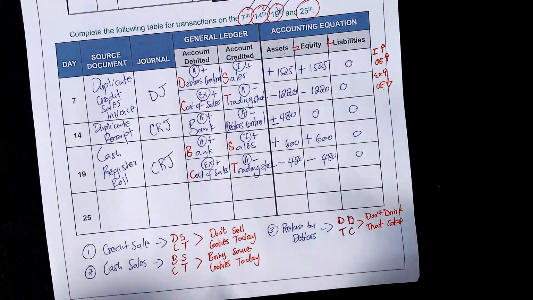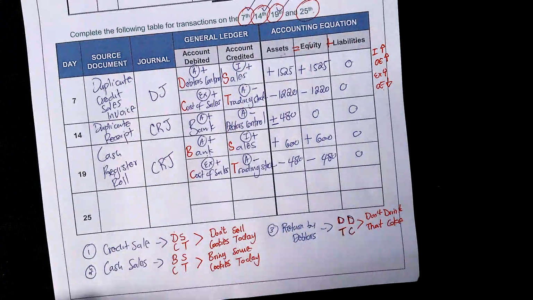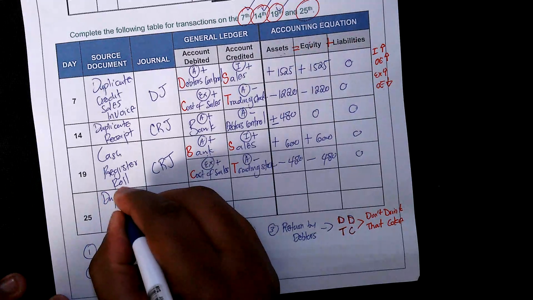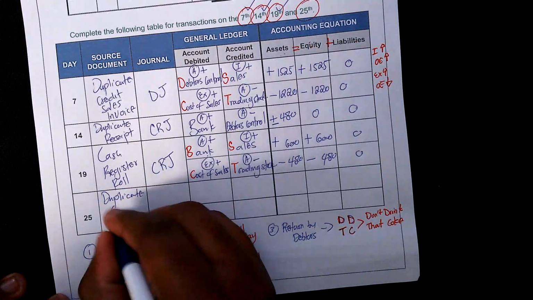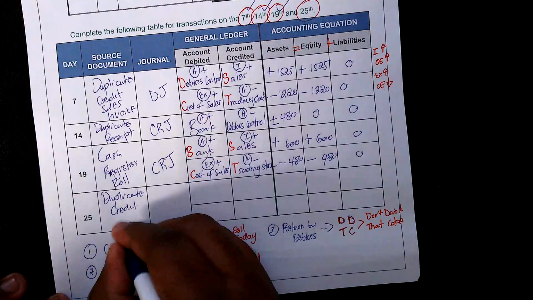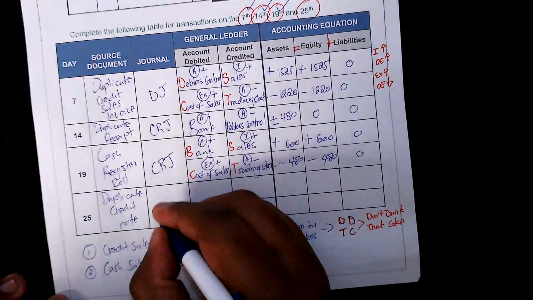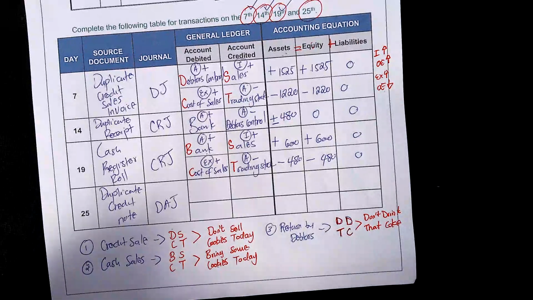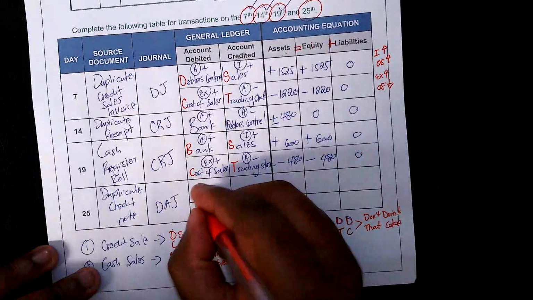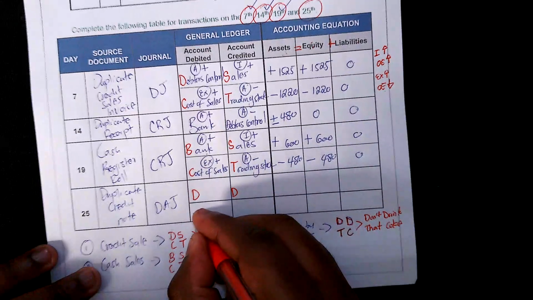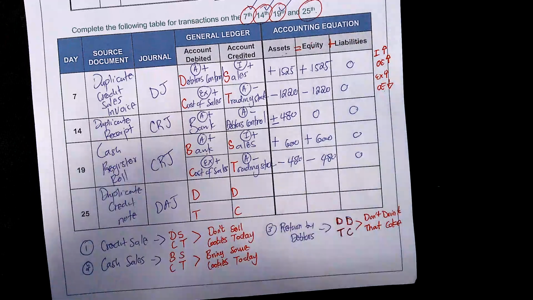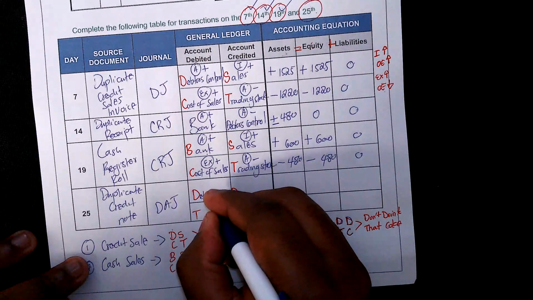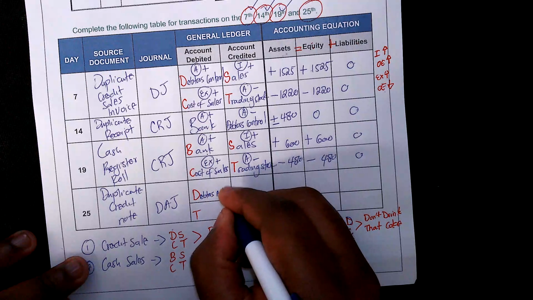So how do we apply it? Firstly, let's start with the source document that is issued out when goods are returned. So it's a duplicate credit note. The name of the journal that records returns is DAJ. So let's apply our acronym DDTC. The D stands for debtors allowance.